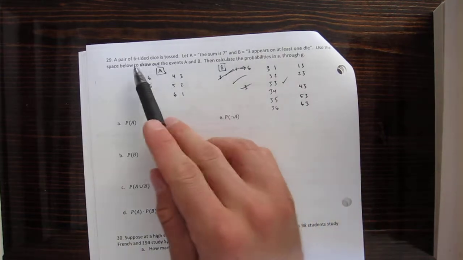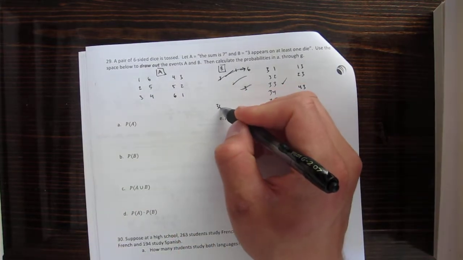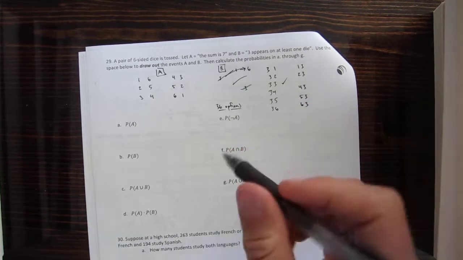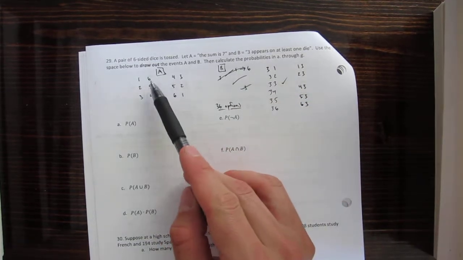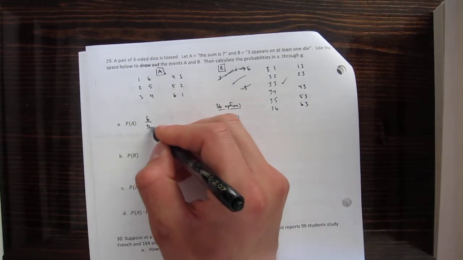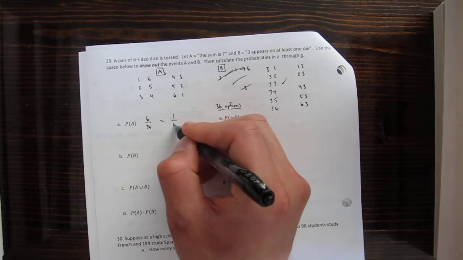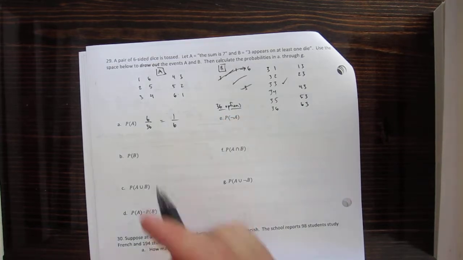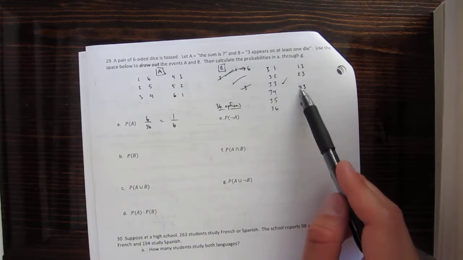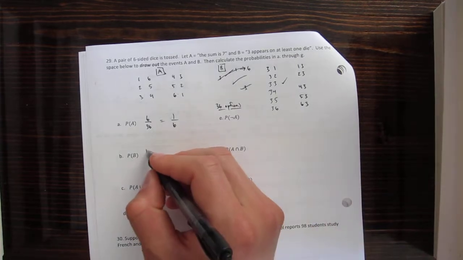Okay, we then calculate the probabilities in A through G. So the probability of A, well, what's our total sample space? 2 die, you have 36 options. That's 6 times 6. So in A, there's 1, 2, 3, 4, 5, 6. That would be a 6 out of 36 chance, which is 1 in 6 that you'll roll a 7. Probability of B, 1, 2, 3, 4, 5, 6, 7, 8, 9, 10, 11 out of 36.